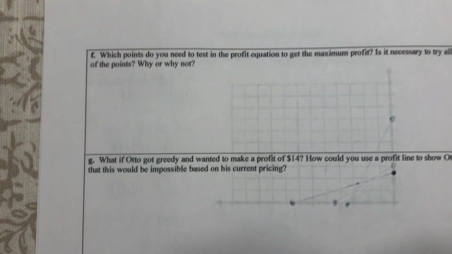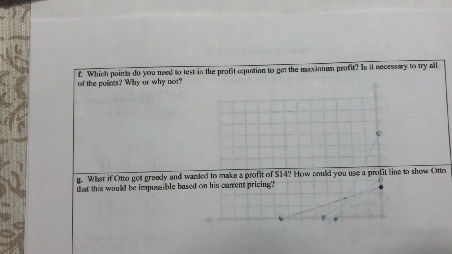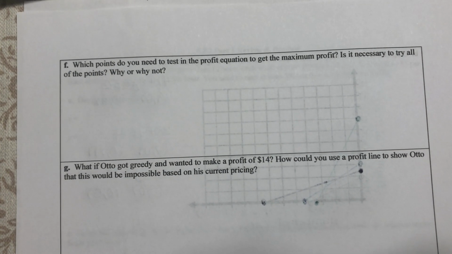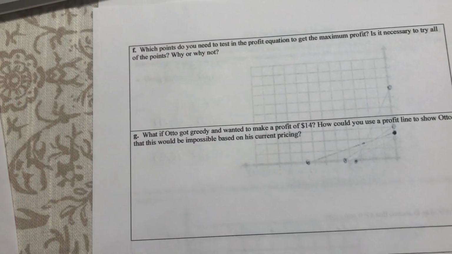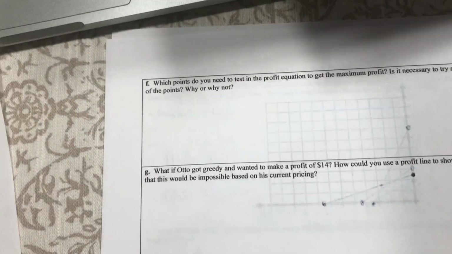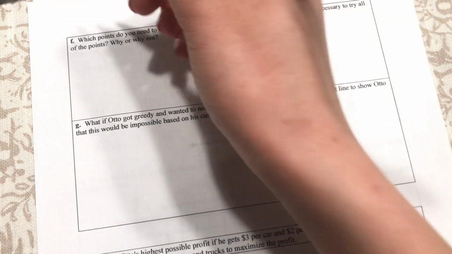And now I'm just going to flip over to a basically similar question. Which points do you need to test in the profit equation to get the maximum profit? Is it necessary to try all the points? Why or why not? Basically, tied to what I said before, we're just going to try those corner points again. So the vertices.